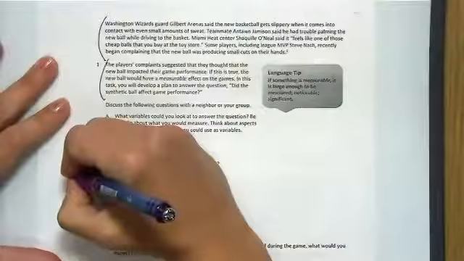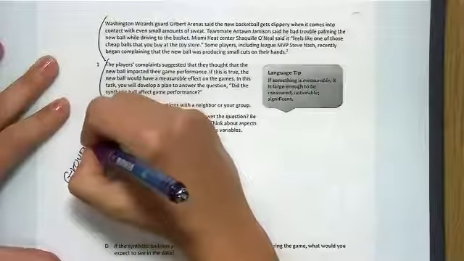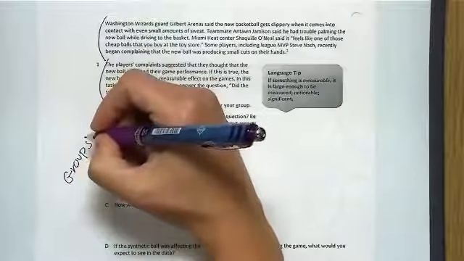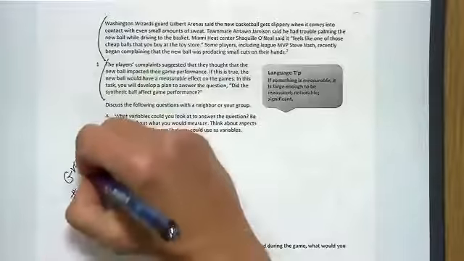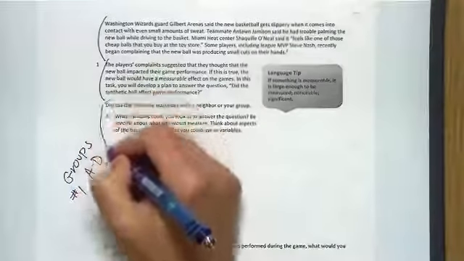That might be opinion. So what I'd like you to do in your groups is read this paragraph out loud, and do numbers 1A through D. And then we'll come back together. Go ahead.